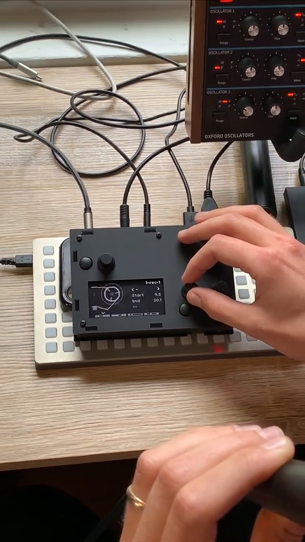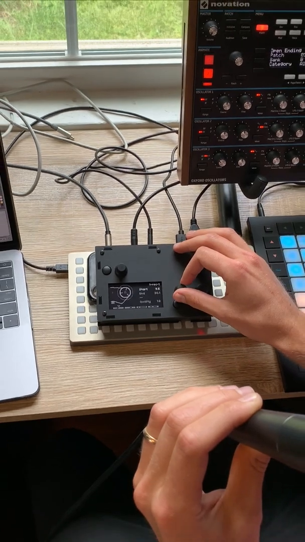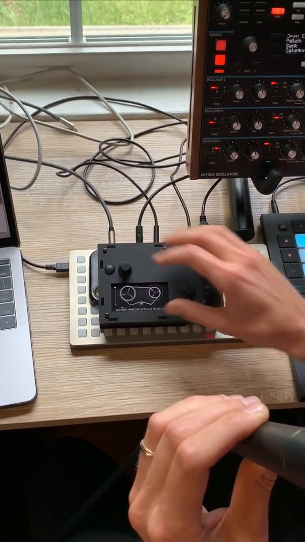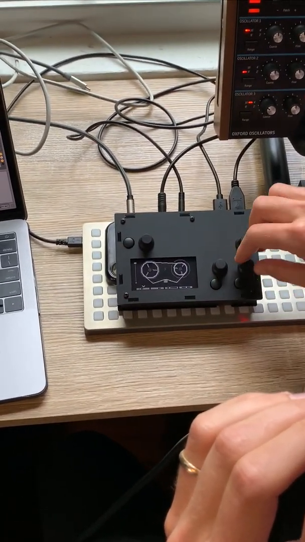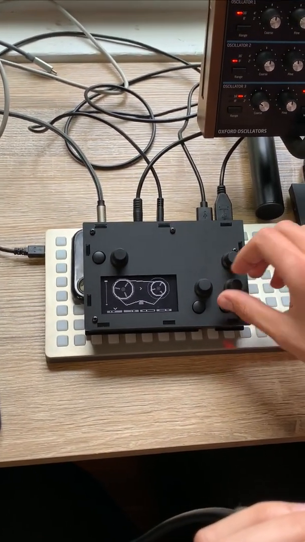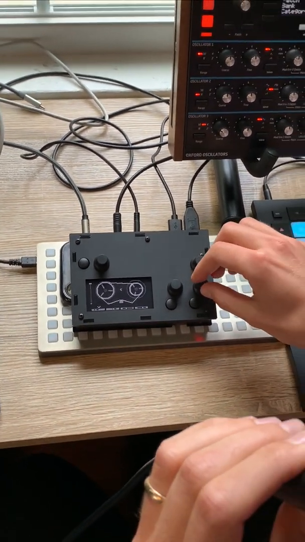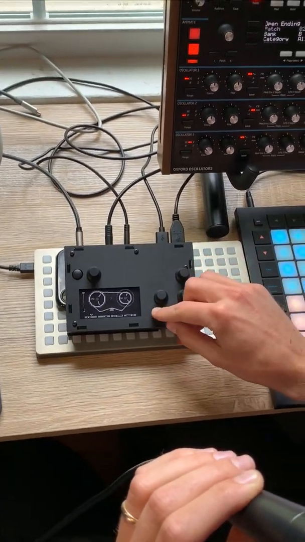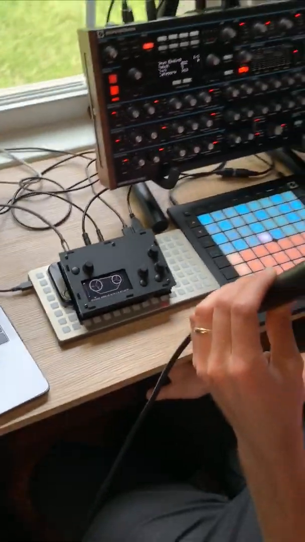And you can manipulate where the loop is being played. You can also start and stop the loop, and you can speed it up on here. Kind of like a tape player. Reverse it. And that's very fun. And this is the final stage of my writing and mixing process.